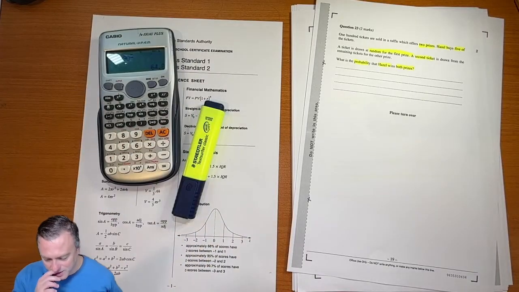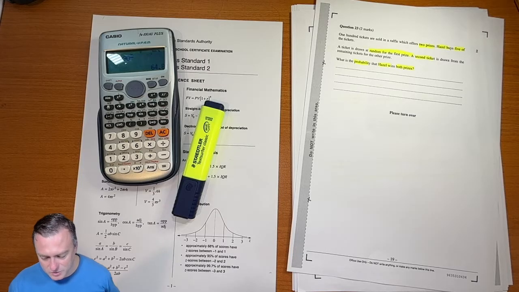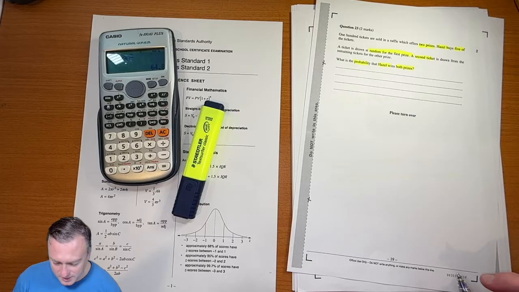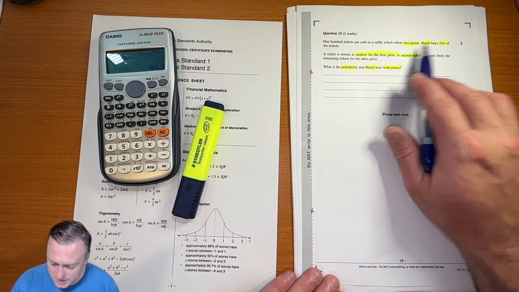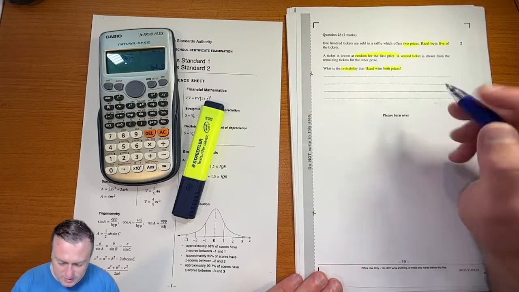100 tickets are sold in a raffle. Hazel buys 5 of the tickets. The tickets are drawn at random for the first prize. The second ticket is drawn from the remaining tickets for the other prize. What is the probability that Hazel wins both prizes? So there's 2 prizes and she has 5 of the tickets.